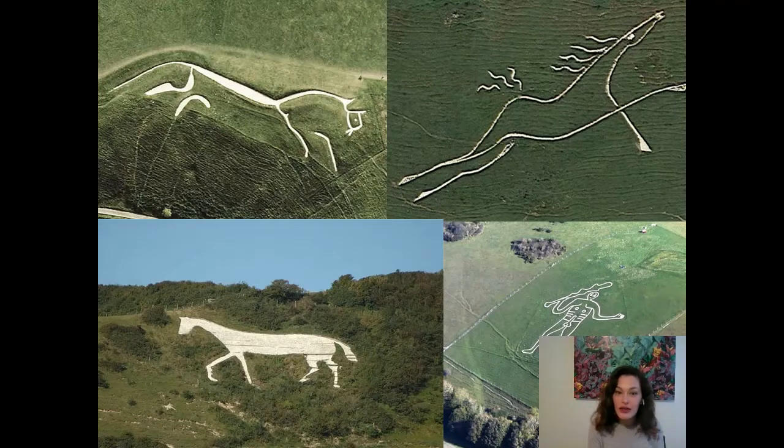And so ancient man created these geoglyphs by just digging away the topsoil to get down to the white chalk underneath. Geoglyphs are drawings on the earth. You have to go way up in a plane to see them, and you find them all over the world too. We're going to talk about some geoglyphs in Peru as well, but let's talk about these first.